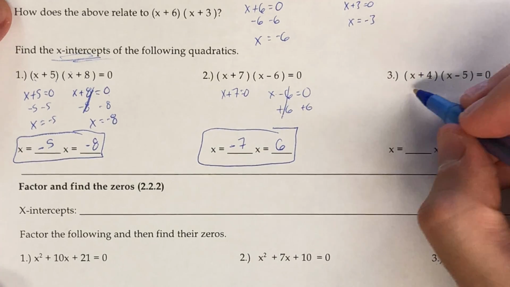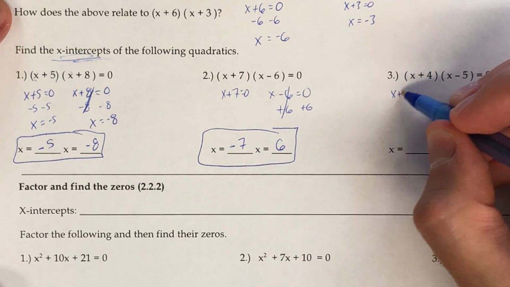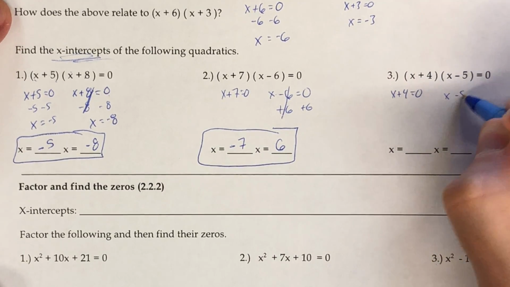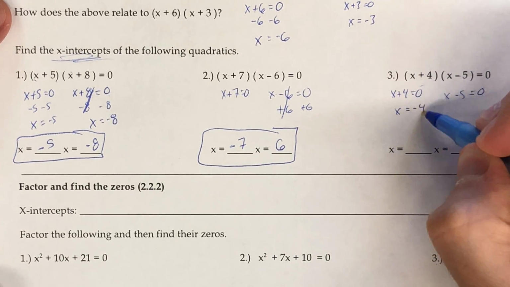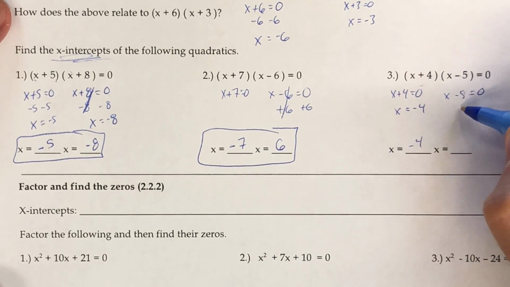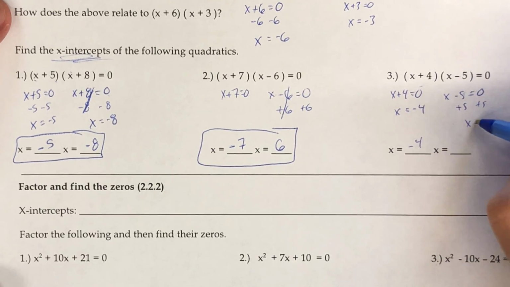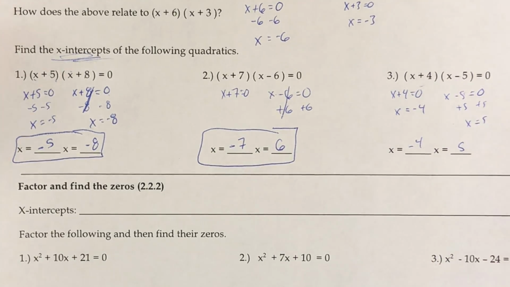For the last one here, again, it's already factored out, so what we do is we set it equal to 0, set each factor equal to 0, solve for x. So we get negative 4 there, add 5, we get 5 there. Not too bad, huh?